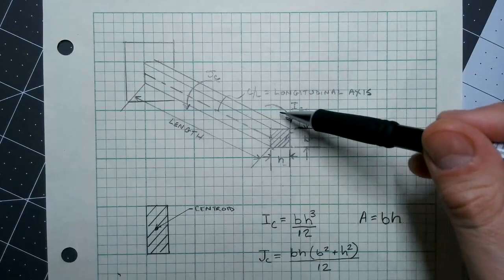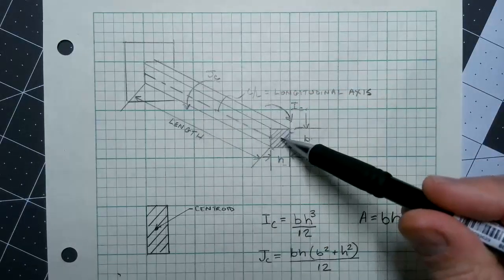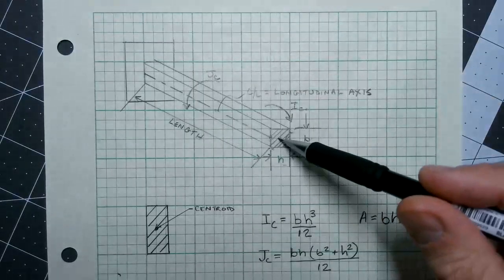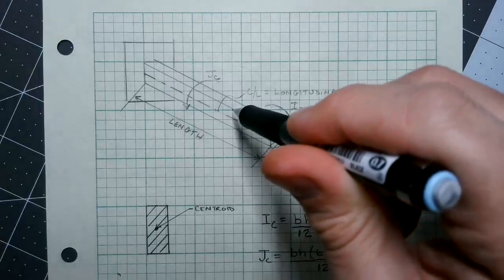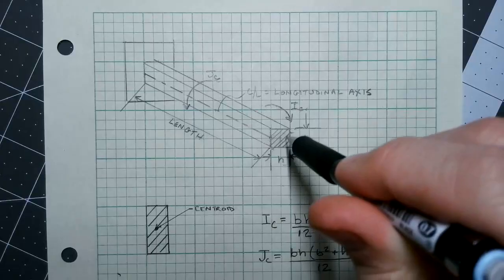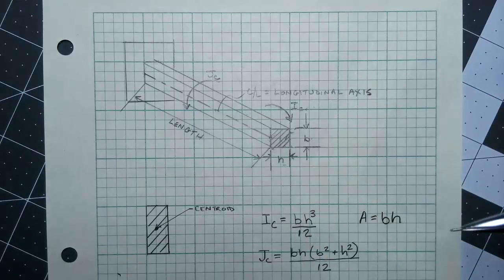But the key thing I want you to pick up here is what is happening about the centroidal axis, or the longitudinal axis of the object that runs along the length through the center. If we're trying to physically bend the axis, then the resistance to that bending is called the second area moment of inertia.